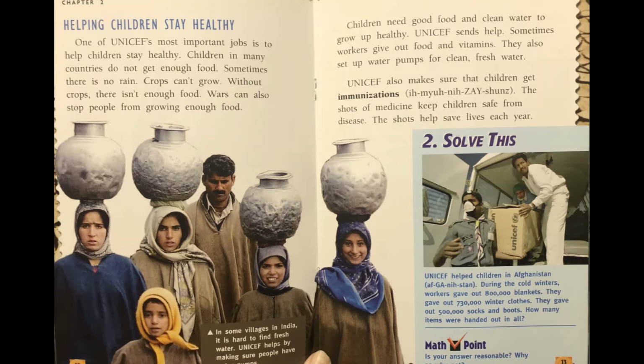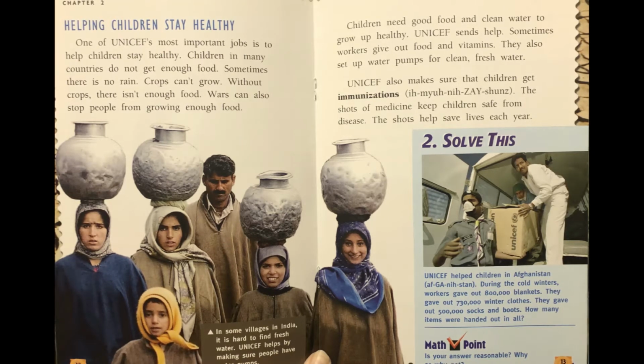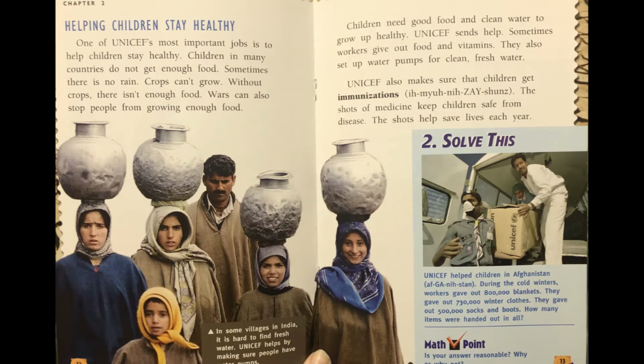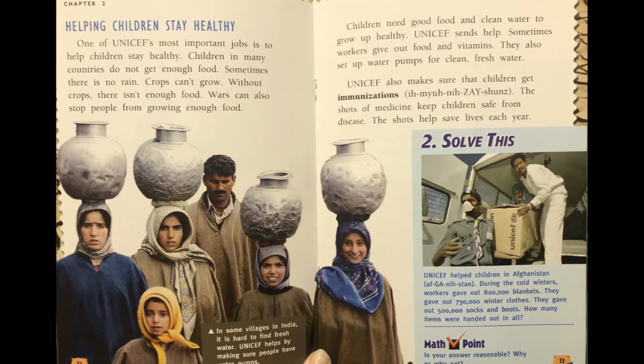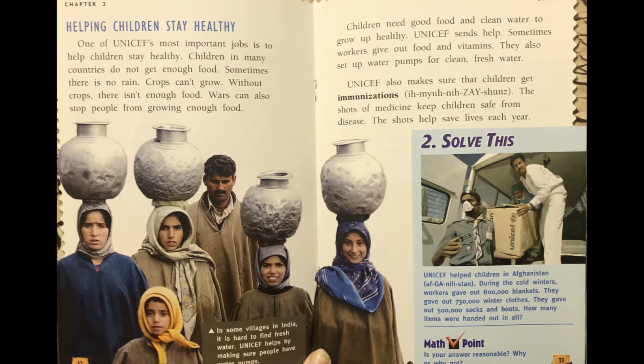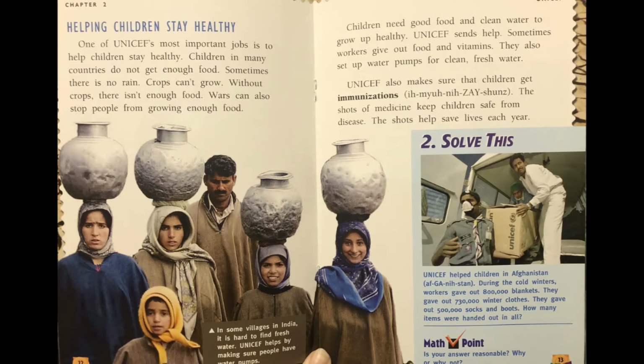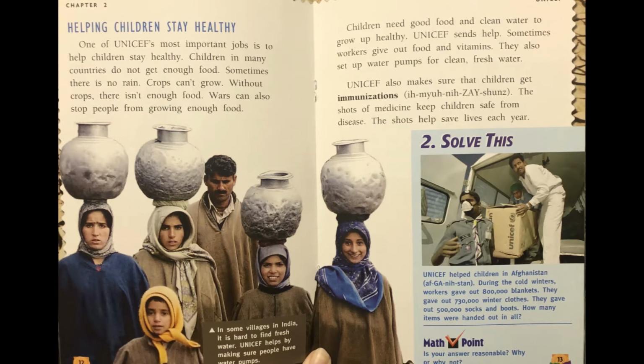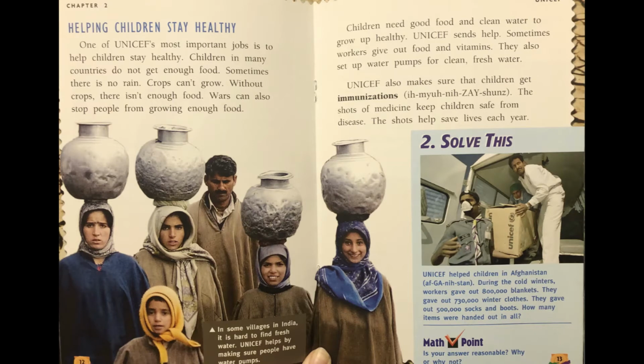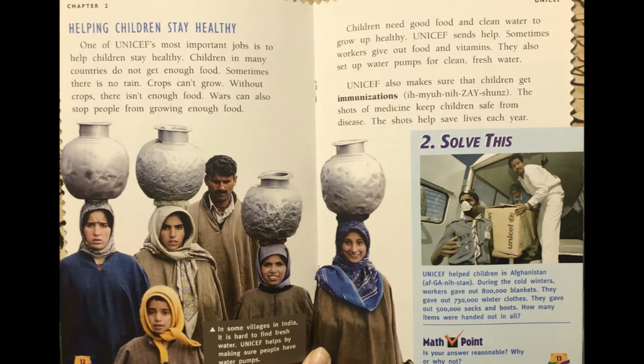UNICEF sends help. Sometimes workers give out food and vitamins. They also set up water pumps for clean, fresh water. UNICEF also makes sure that children get immunizations. The shots of medicine keep children safe from disease. The shots help save lives each year.